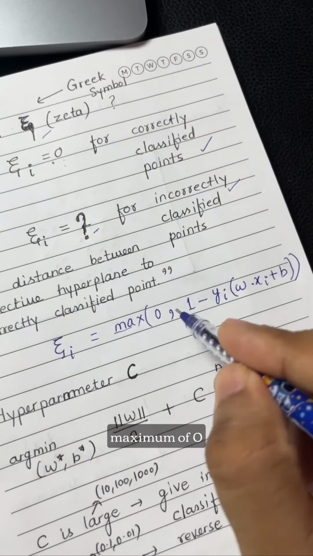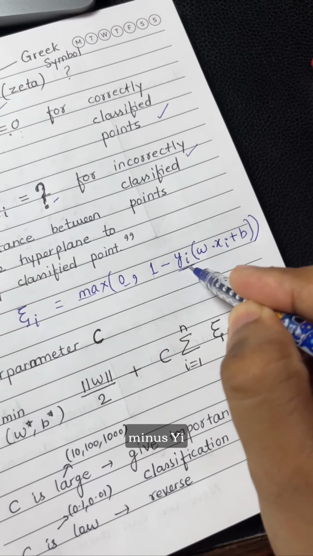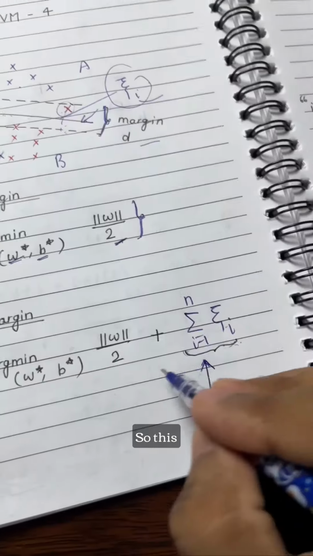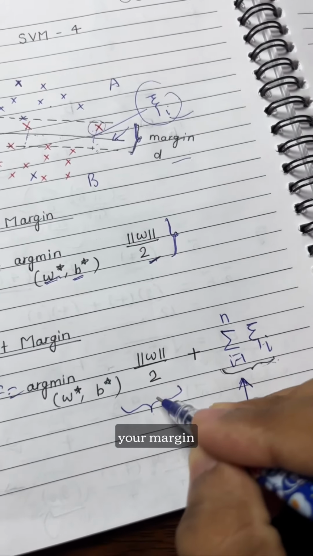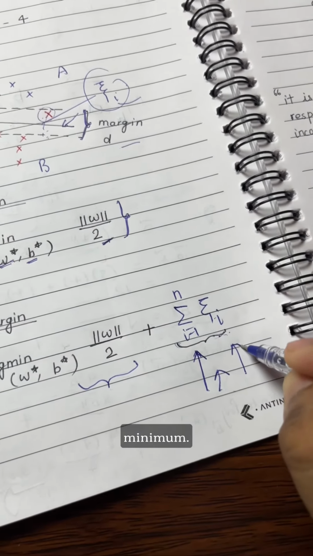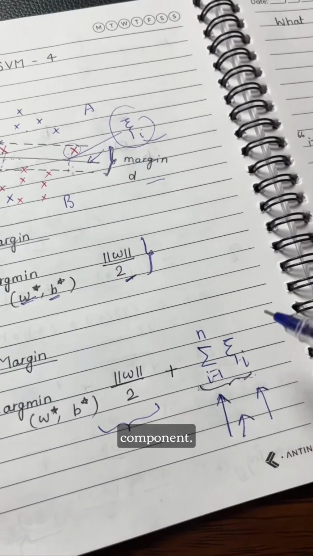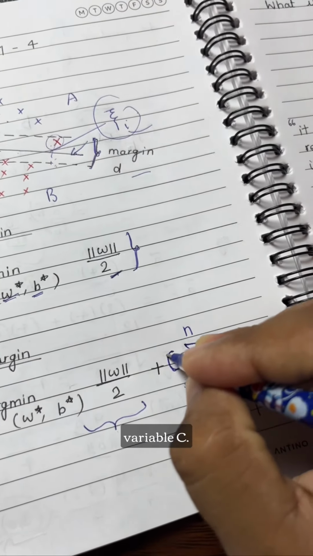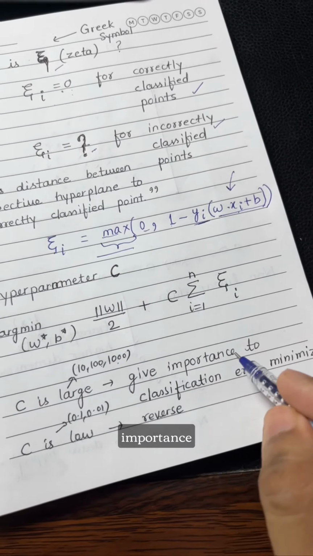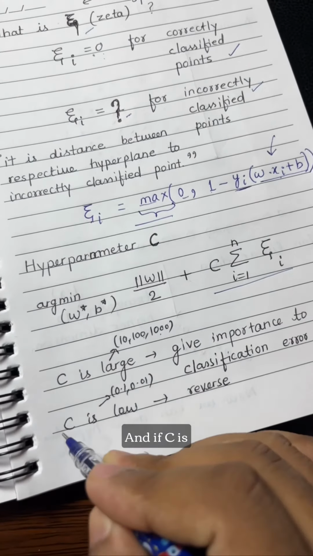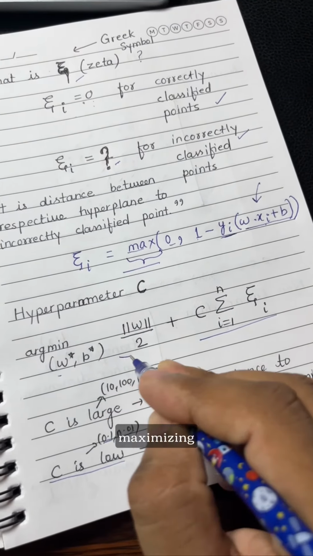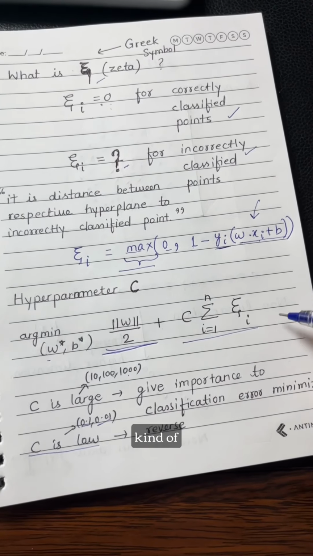value. Maximum of 0, 1 minus yi, that is the actual label of the data, times the hyperplane equation. So this component here will make sure your margin is maximum, and this component will make sure your classification error is minimum. If you want to play around with this component, then you also introduce a variable C. If C is large, let's say 10, 100 or 1000, then you give more importance to classification error, and if C is lower, let's say 0.1 or 0.001, then you give more importance towards maximizing your margin. Sometimes we need this kind of setup as well.